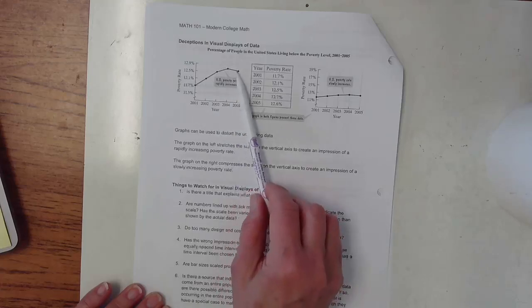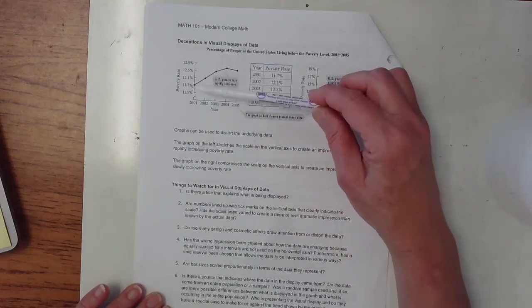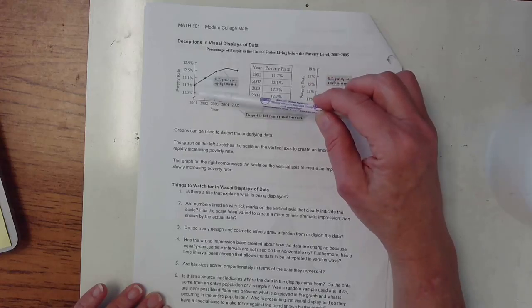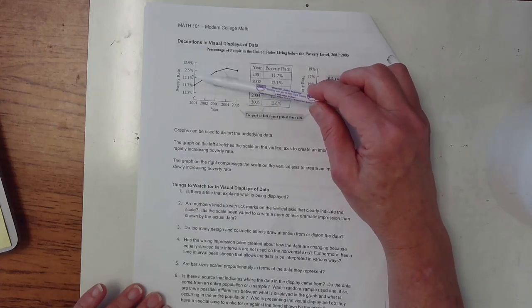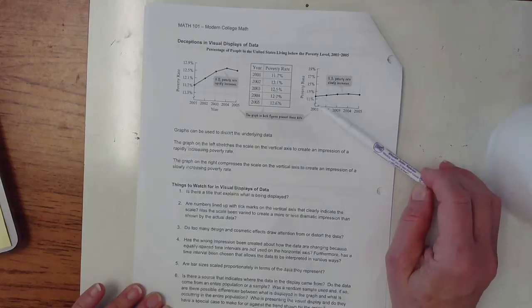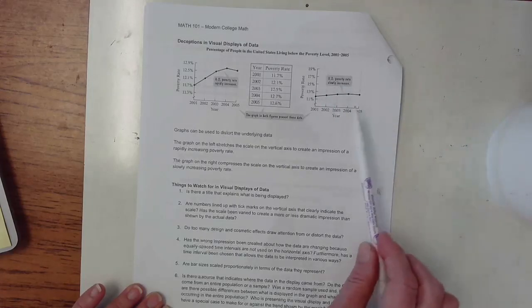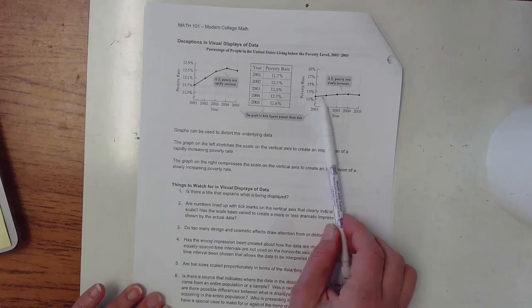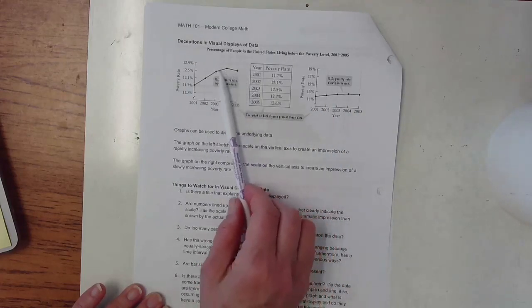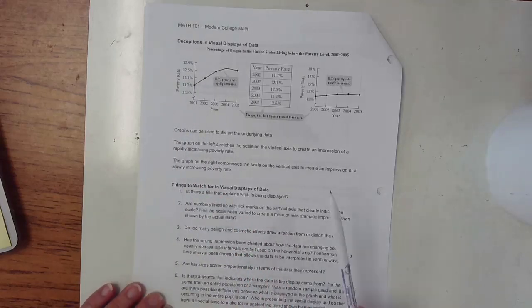There looks like a rapid increase, but then you have to look at the percentages, and you're only increasing your percentage by 0.4 each time. On the second one, you're increasing it by each percentage. And so this one doesn't look as dramatic as this graph, where your intervals are a lot different.